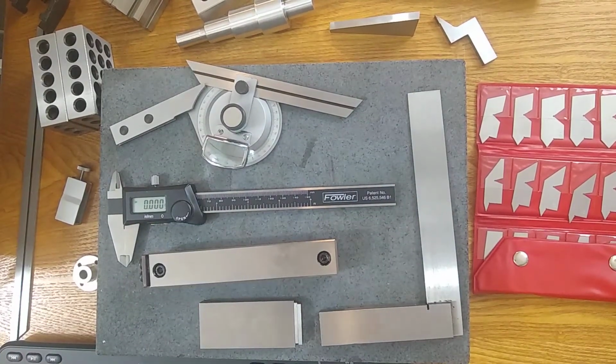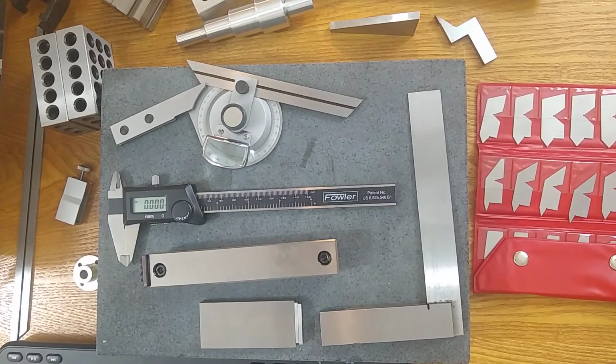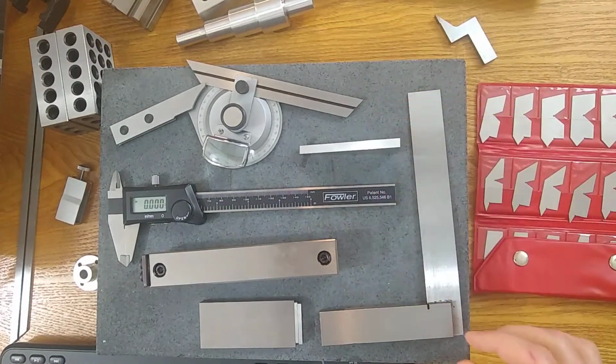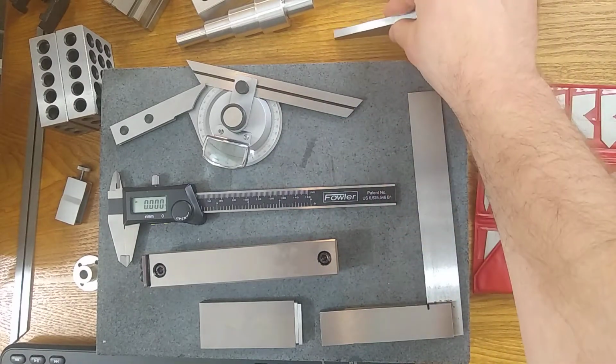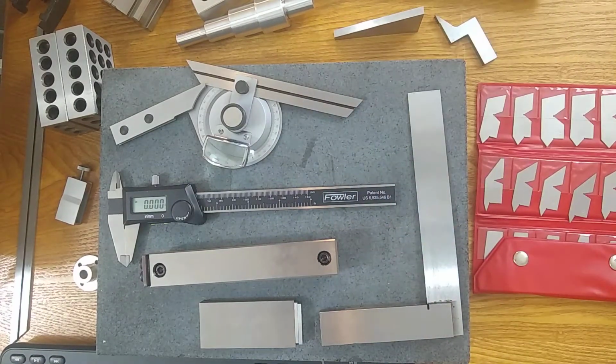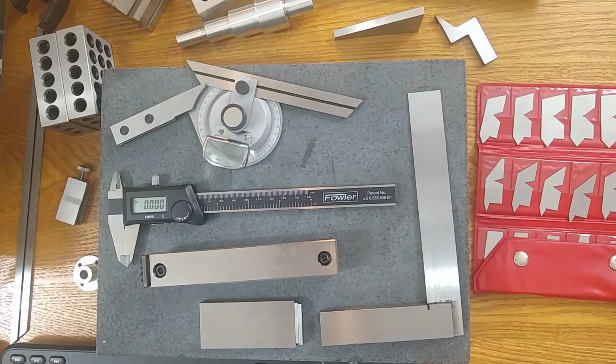So if you're using a sine bar or a sine plate, you're going to need to use a height gauge and a test indicator. So if you haven't watched the videos on those, you may want to check those out when we get to the sine bar. And then the last gauge we'll be talking about is angle blocks, which also work with our surface plate. So let's get started. Well, first of all, let's talk about the purpose of angles.